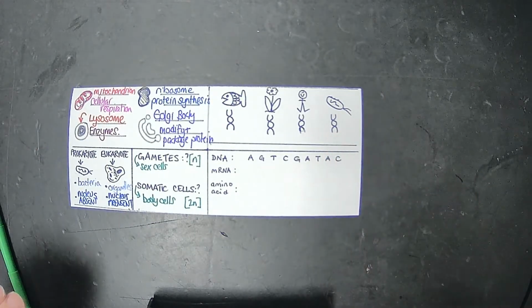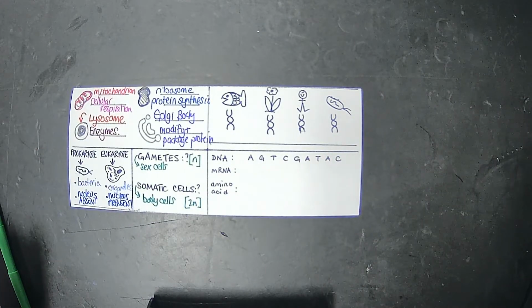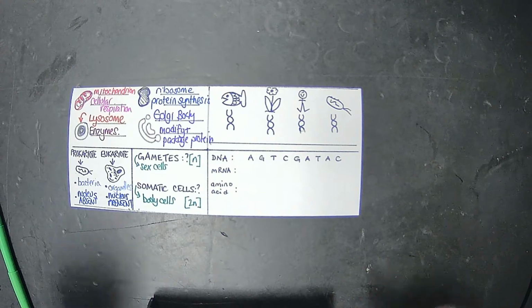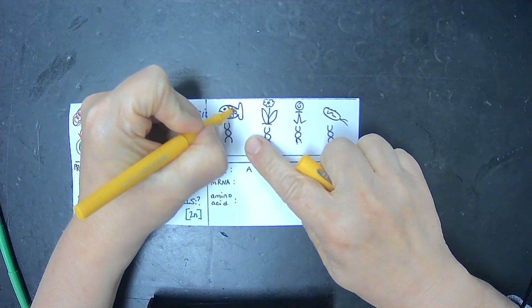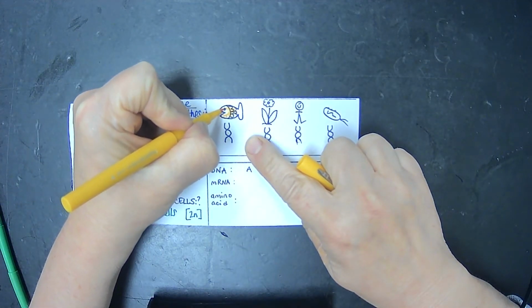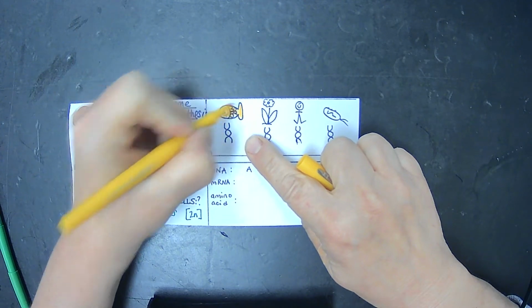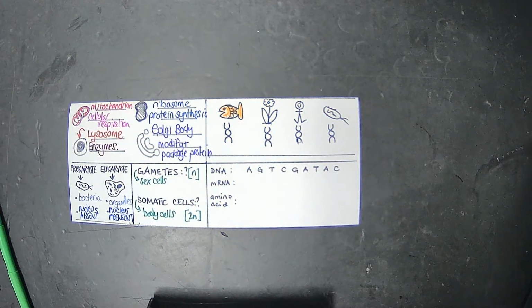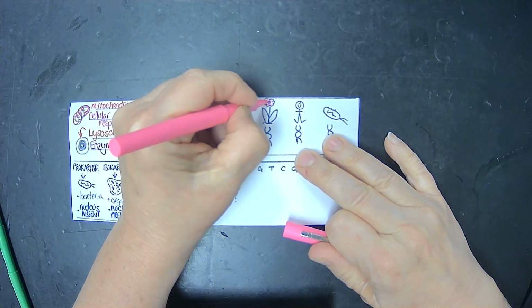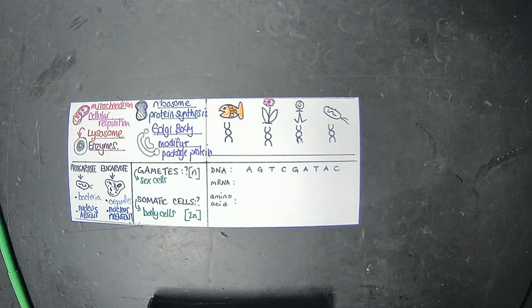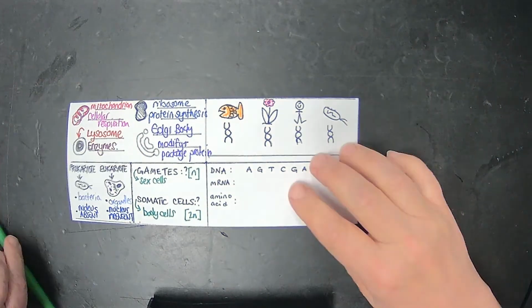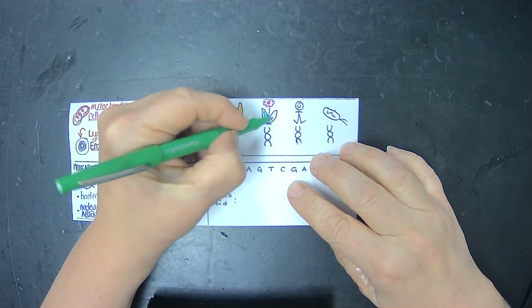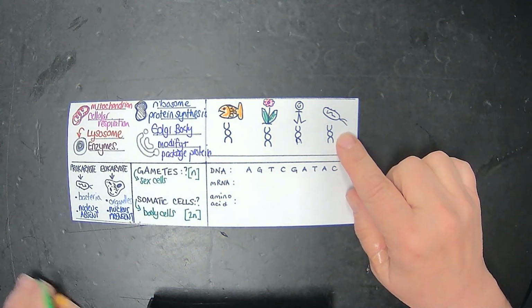Okay, so looking at all these cute little organisms here. We have, I don't know, a goldfish, and a pretty pink flower, and a person, and a bacteria.